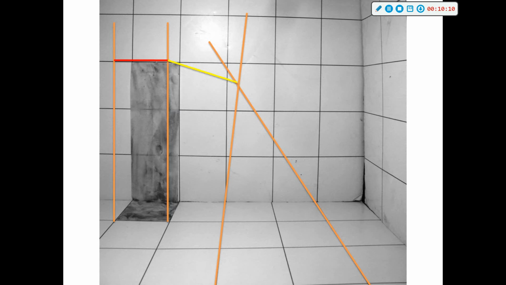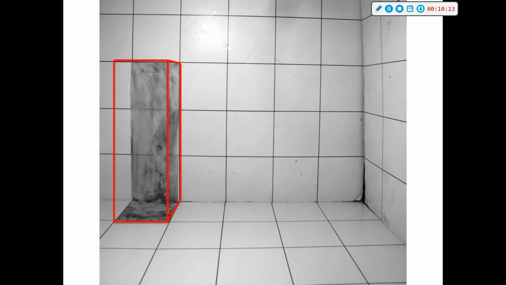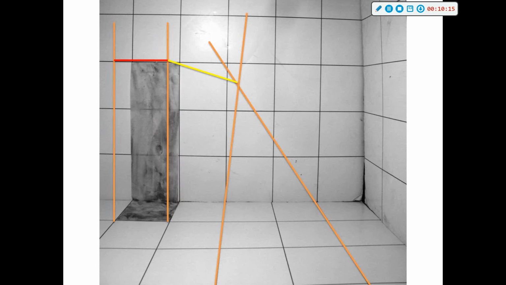And you'll notice that something interesting happened in this drawing, which is this yellow orthogonal in this image is not going down like all the others. It's going up. And that happens when the object is taller than the eye level.